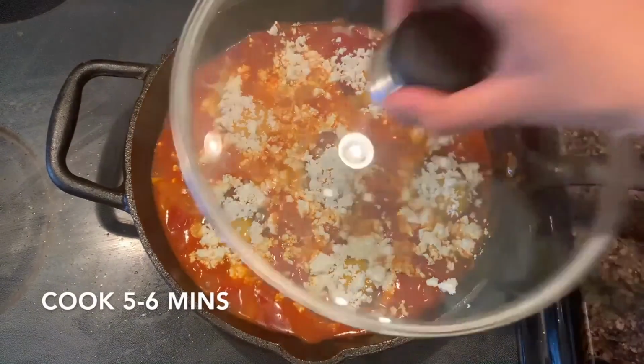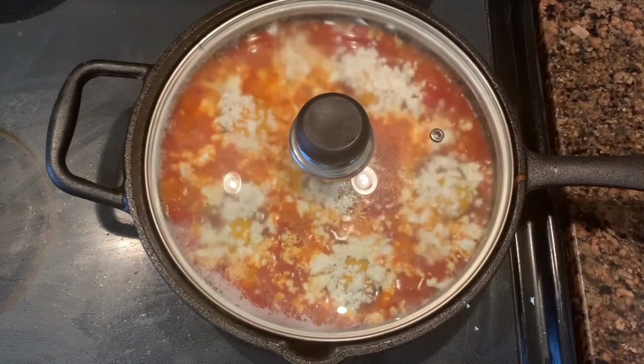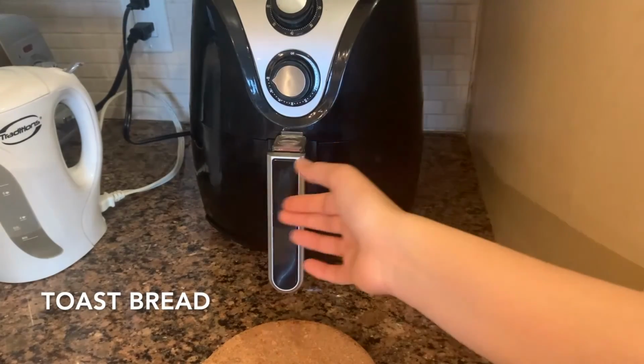Reduce the heat to medium-low and then cover the pan with the lid. Cook for 5 to 6 minutes or until the egg whites are no longer clear.